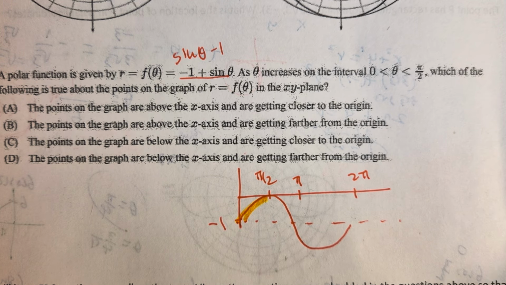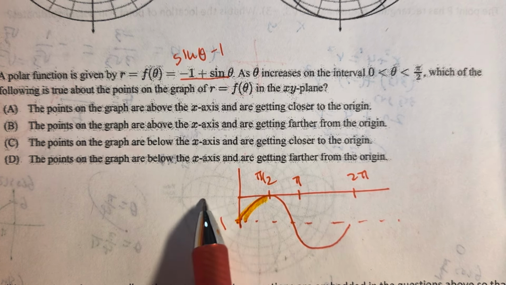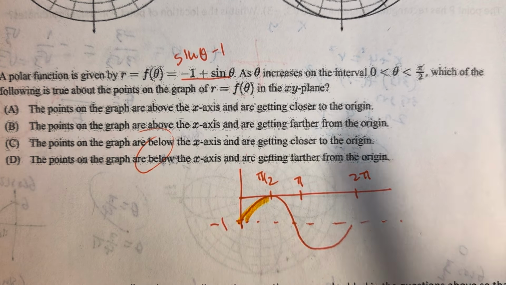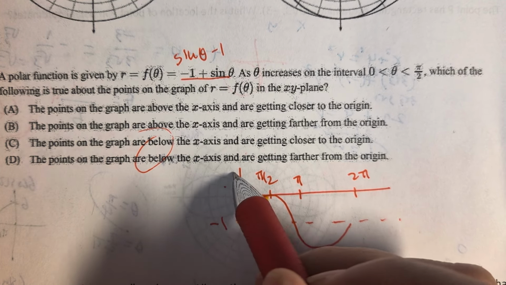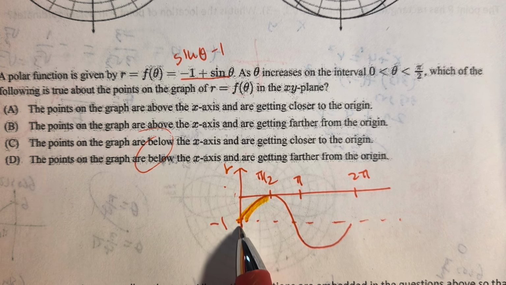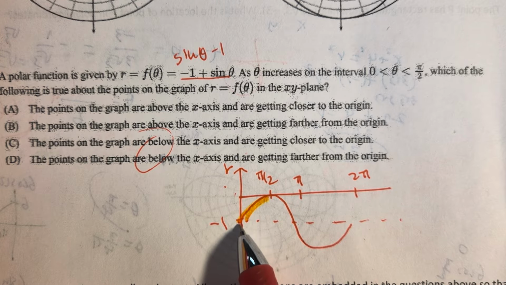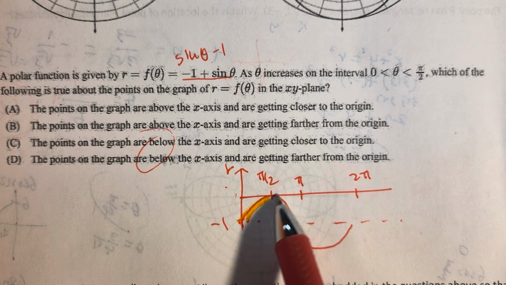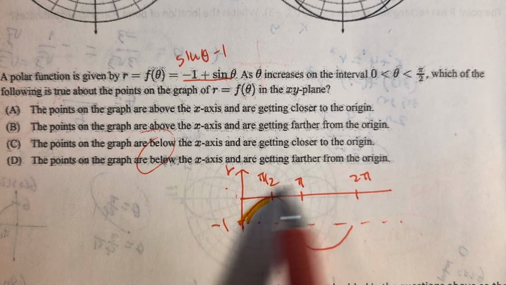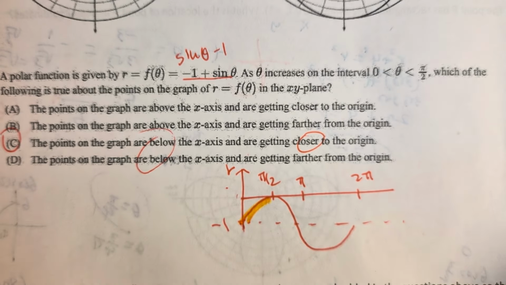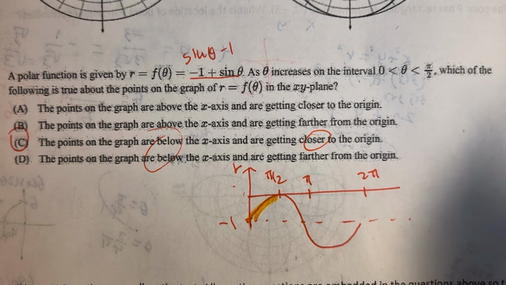Is the graph above or below the x-axis? This is your x-axis, folks. It's below. And your R value, remember the y-axis is the R value. R value went from negative 1 to 0. So is it getting closer to the origin or getting farther away? R value went from negative 1 to 0. It's getting closer. Remember, you can think of the x-axis as the origin. It's getting closer. C. Okay? All right.